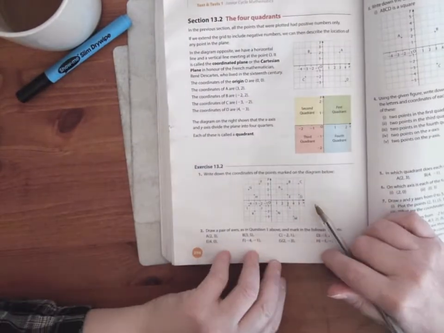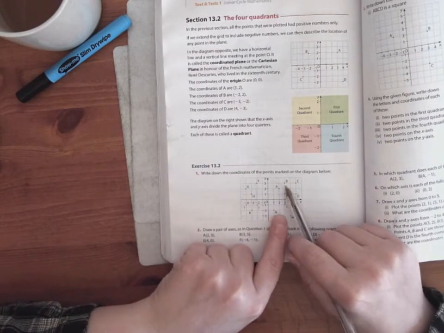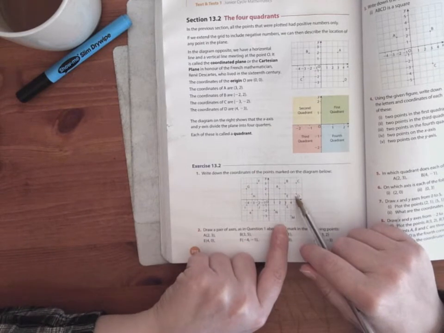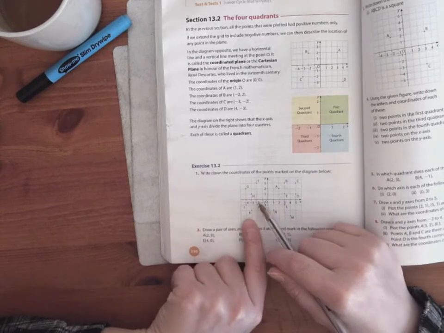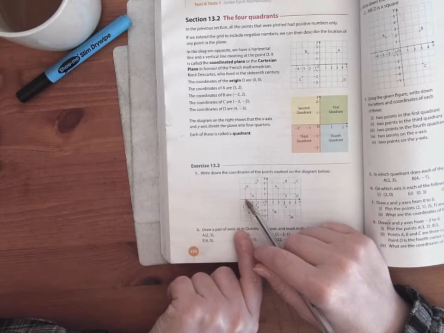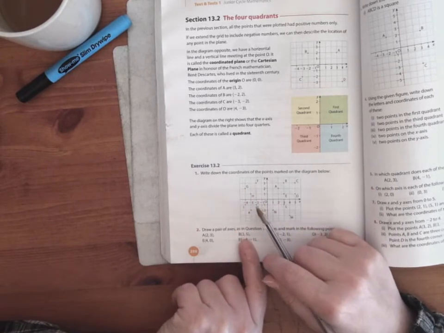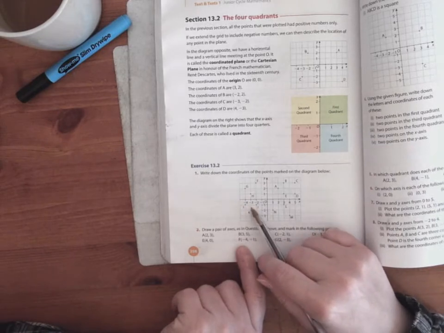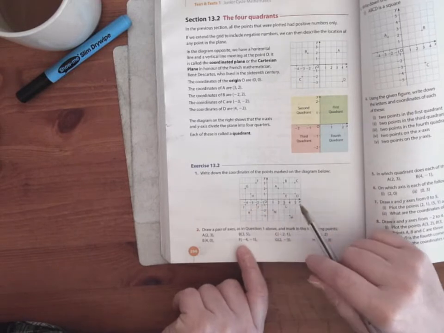So question 1, very quickly: A is 2, 2. B is 3, 3. C is 5, 3. D is 5, 1. E is 3, 1. F is minus 2, 3. G is minus 4, 2. H is minus 3, 1. I is minus 4, minus 1. K is minus 3, minus 2. J is minus 2, minus 1.